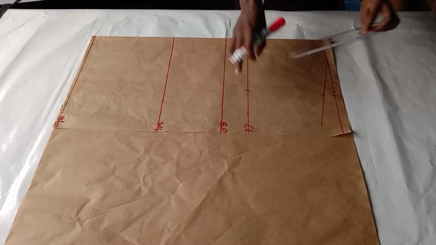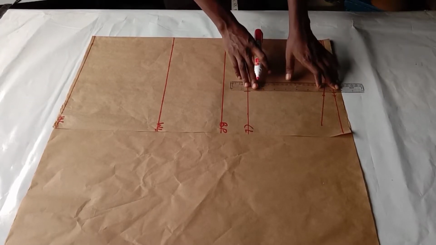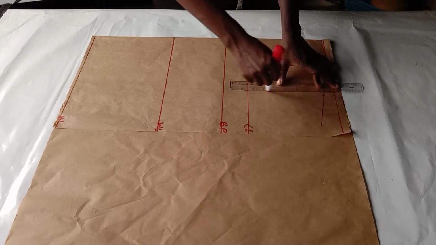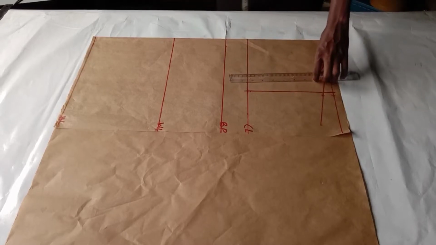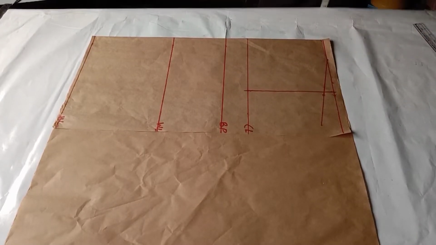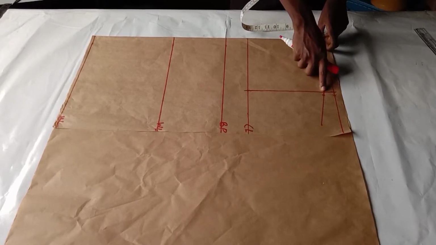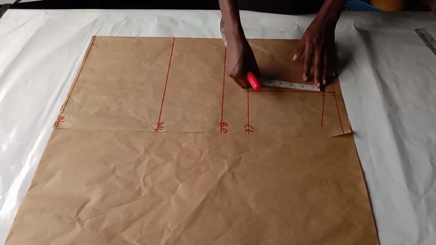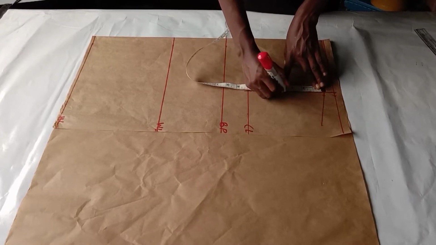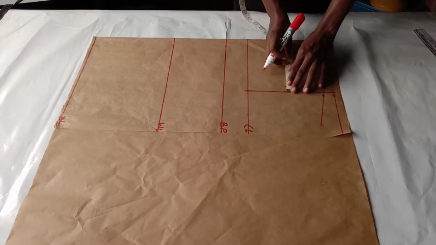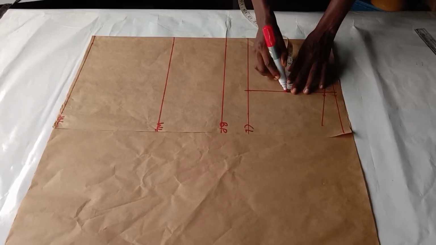Now I will rule my shoulder line, joining it from the shoulder line to the chest line, which is the armhole line. So this is my armhole line. Then I'll get the midpoint of what I have from the shoulder slope right here to the chest line. I have 7 inches, so that is 3.5 inches. I'll come in by 3/4 inch for the front armhole, while this still remains for the back armhole.